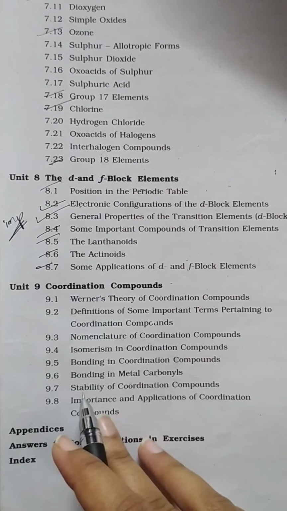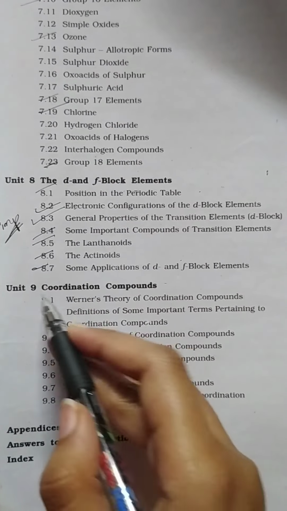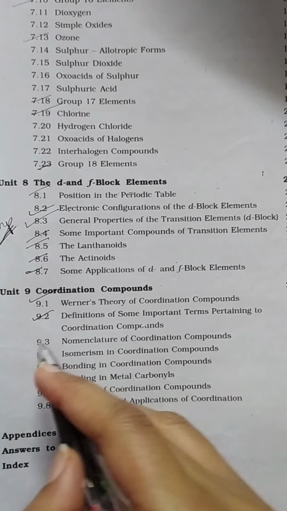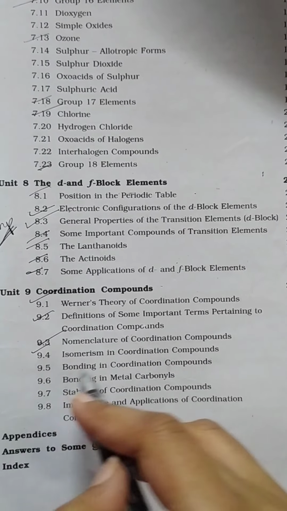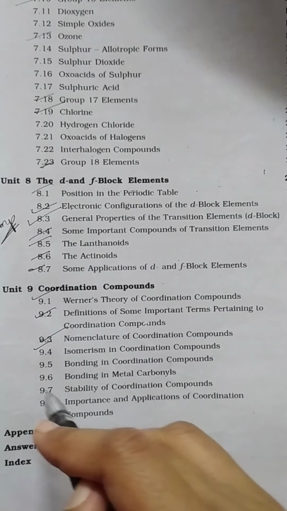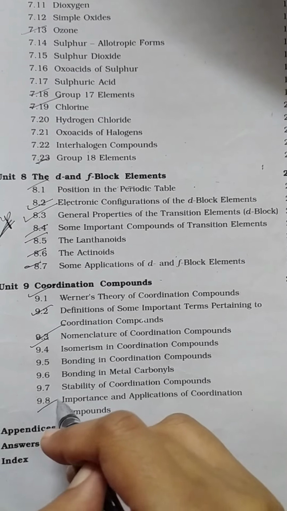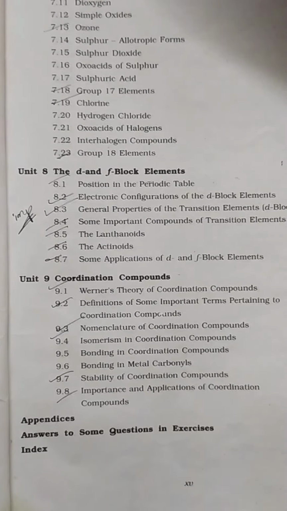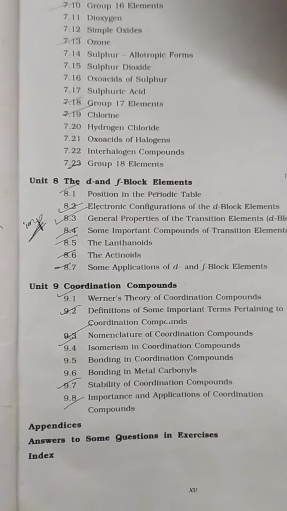Next, from Unit 9, coordination compounds. From this: Werner's theory of coordination compounds, definitions of some important terms pertaining to coordination compounds, nomenclature, isomerism, stability of coordination compounds, and importance and applications are all important.